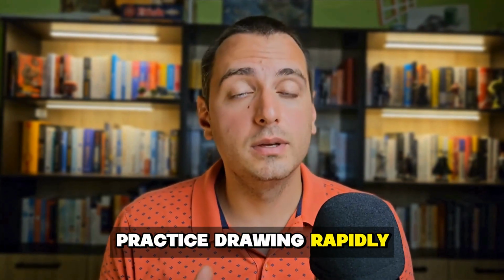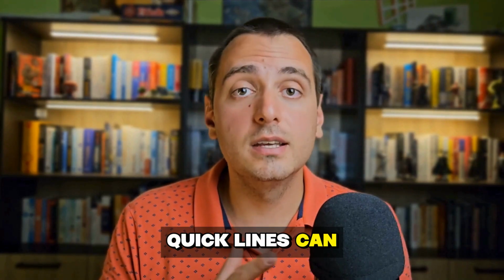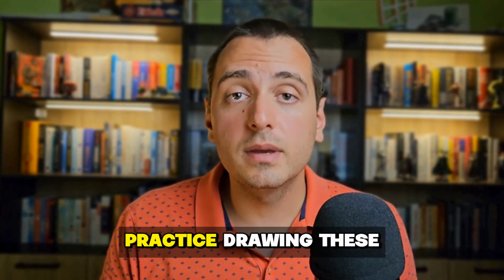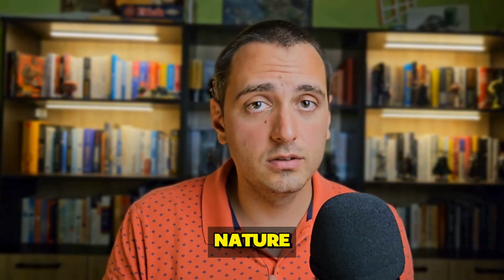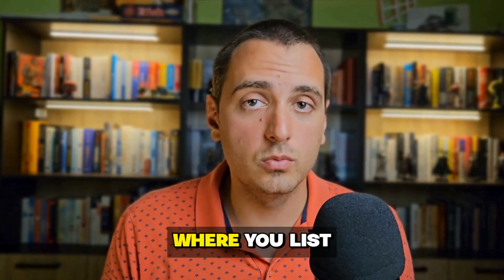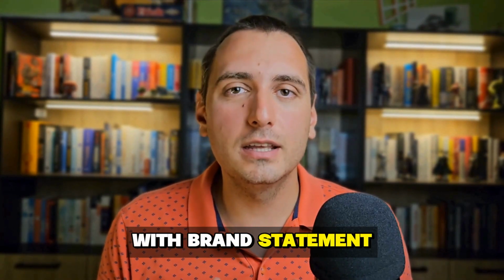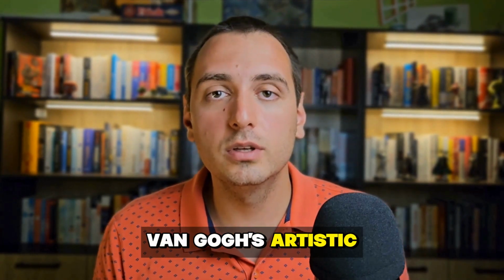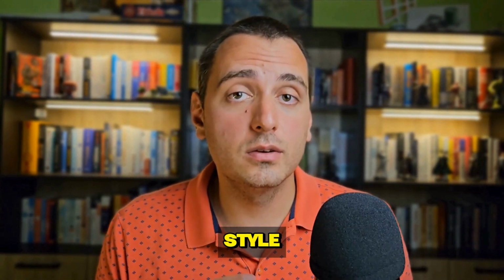Practice drawing rapidly. The key is speed. Don't labor over details. A few quick lines can convey a lot of meaning. Practice drawing these basic icons until they become second nature. You can even create a personal visual dictionary page where you list common words and their associated quick sketches. This aligns perfectly with Brand's statement about not needing Van Gogh's artistic talent and developing your own signature and style.